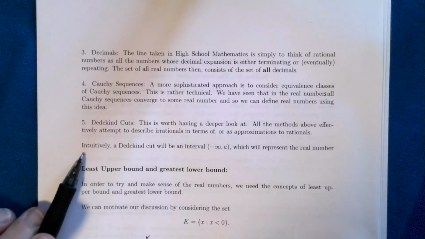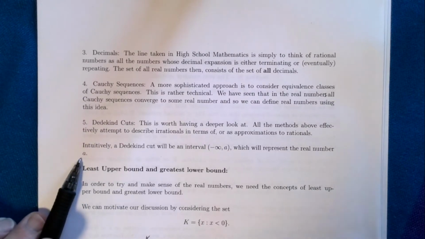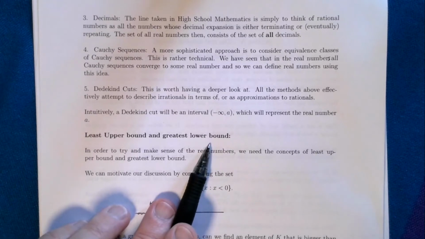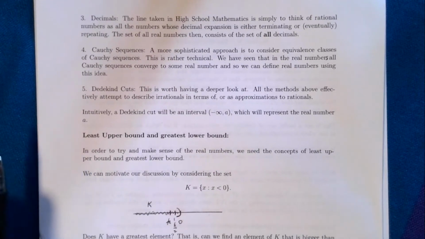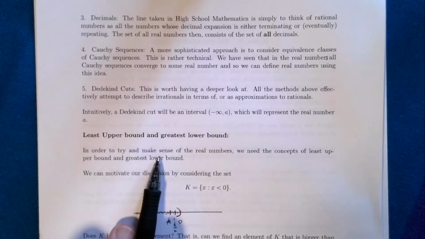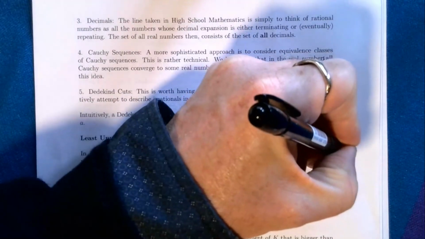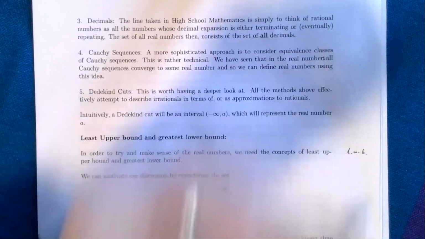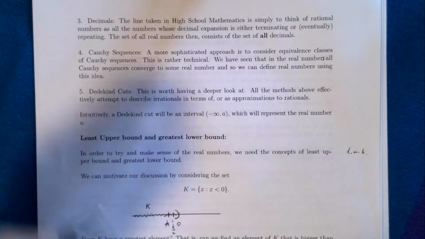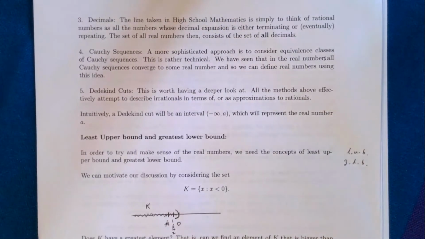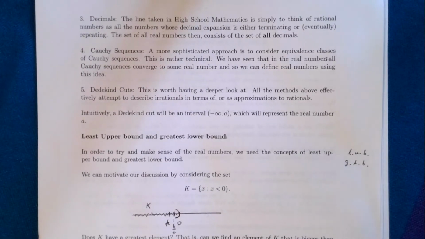Now, before we get to the idea of a Dedekind cut, we need to introduce some quite important ideas that I've delayed in the course until now, and this is the idea of least upper bounds and greatest lower bounds. In order to make sense of the real numbers, we need the concept of least upper bound, sometimes called LUB, and the greatest lower bound, which we're going to write as GLB. We'll have other names for them as well.